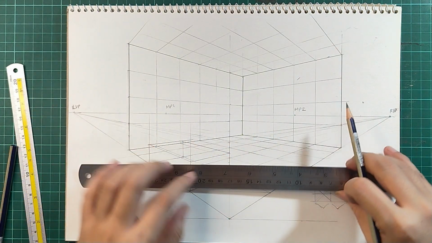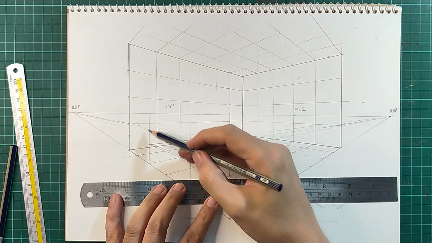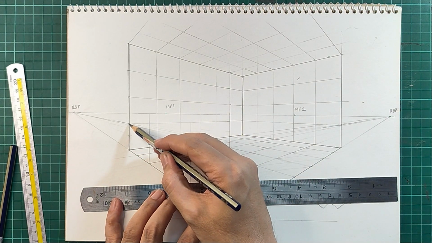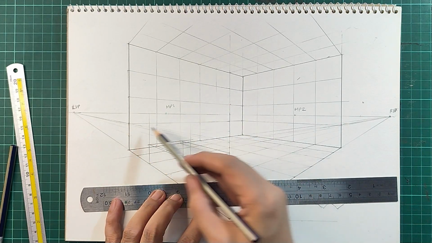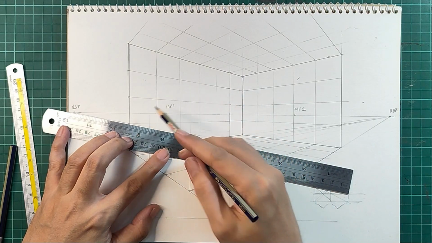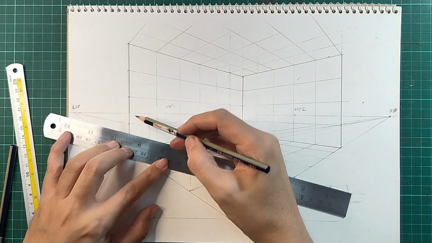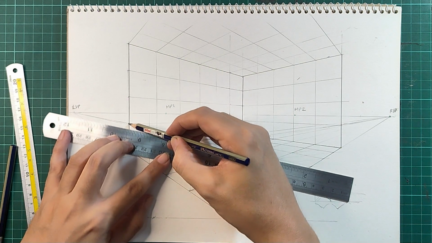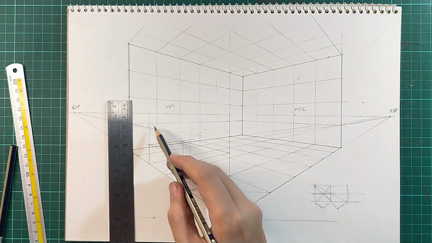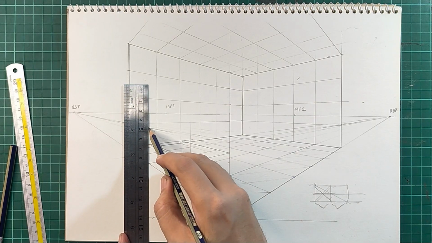So let's say I want to place a headboard over here at the back side. I'm just gonna make that, okay, let's make that 1 meter high. A 1 meter high headboard. So if this is 1 meter, I'm going to project 1 meter over to the bed, the edge of the bed. This is 1 meter right now.